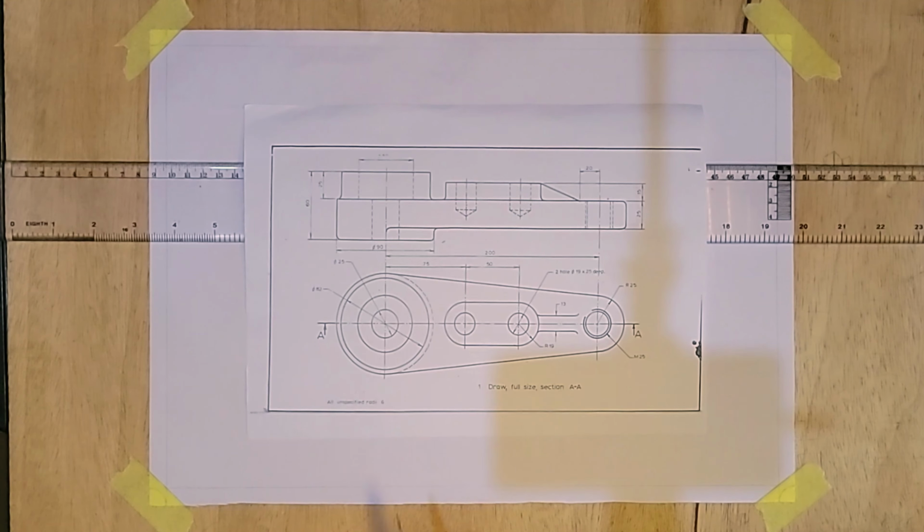Now that we have these lines, I'll mark out this point at the end here. This would be a center line, and this would also be a center line here. So just follow carefully, and then this figure is easy to draw.